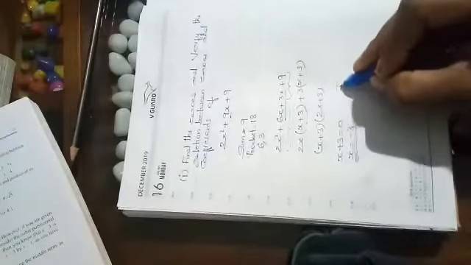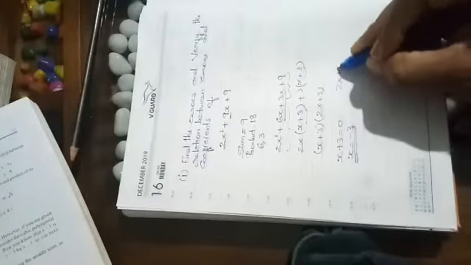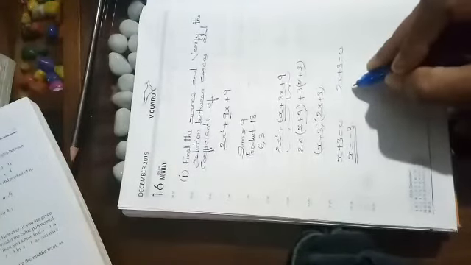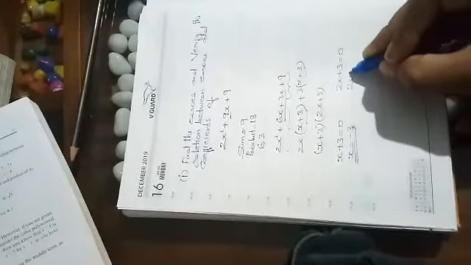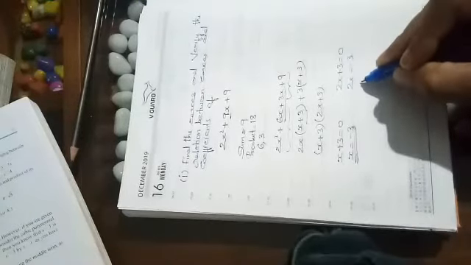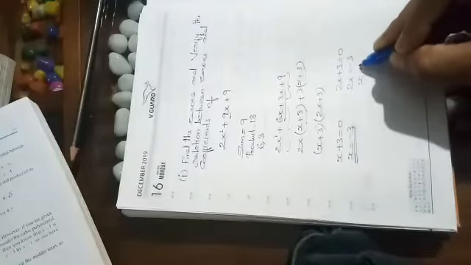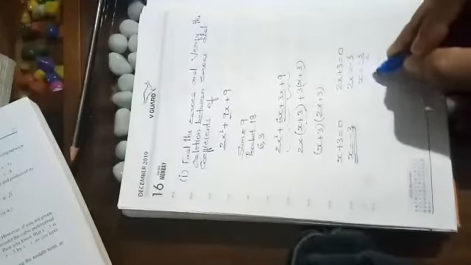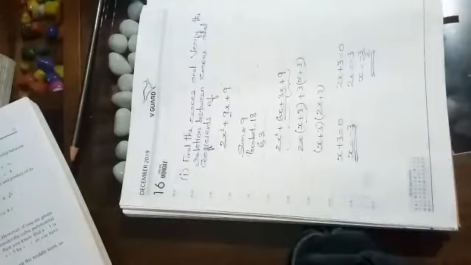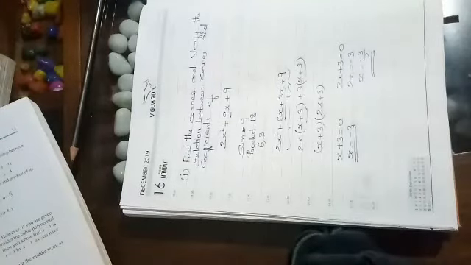Another one, second factor, that is 2x plus 3 equal to 0, that is 2x equal to minus 3, that is x is equal to minus 3 by 2. So these are the two zeros. Now you can verify the relation between the zeros and the coefficients. Is it clear?